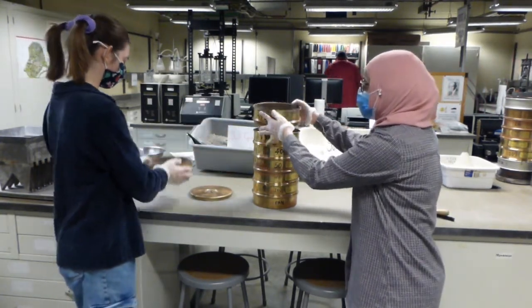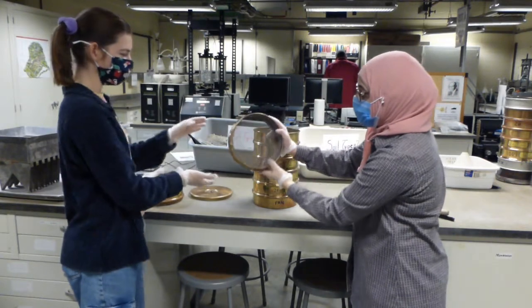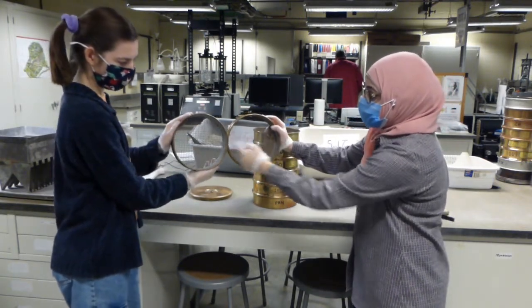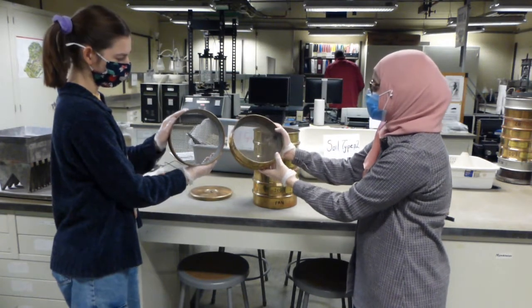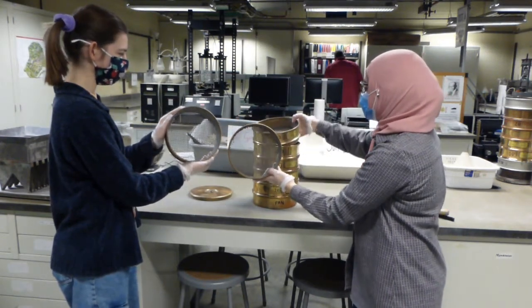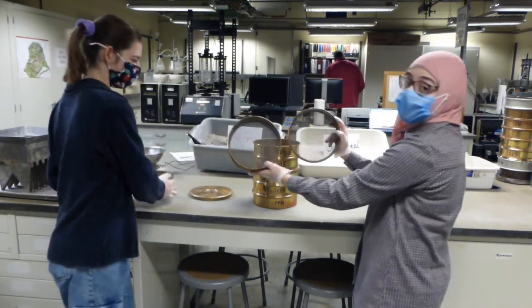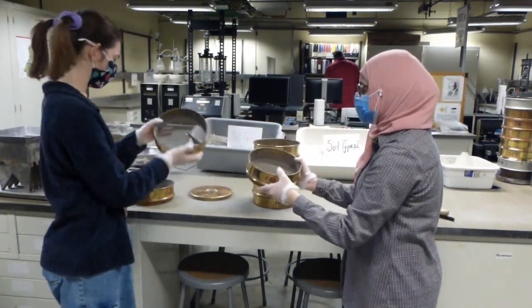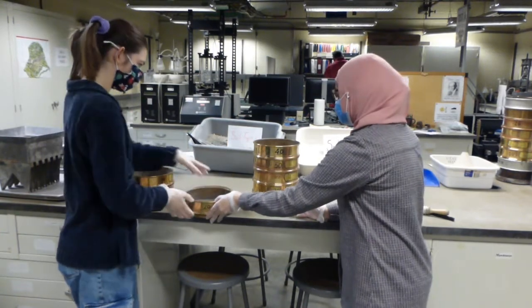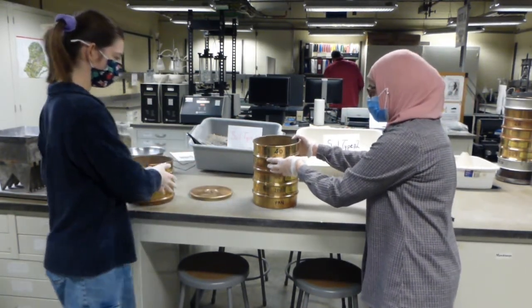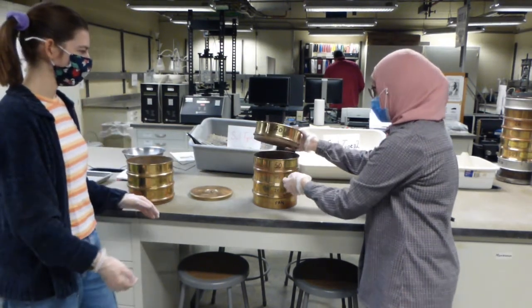Next is sieve number 10 with openings of 2 millimeters. As you can see, the openings are smaller. Then we have sieve number 20, which has even smaller openings at 850 micrometers. Sieve 40 has openings of 425 micrometers.